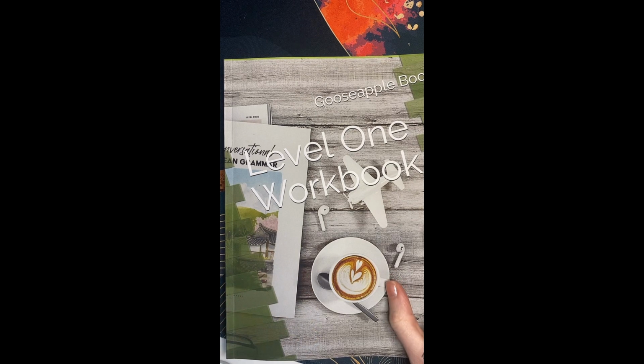What is the name of the book? The name of the book is Level 1 Workbook. This is what the cover looks like.